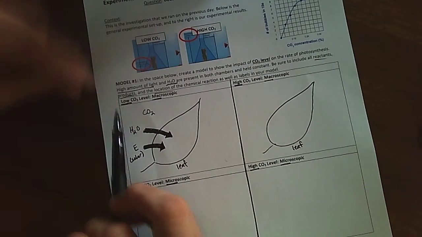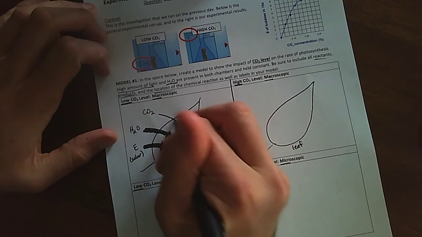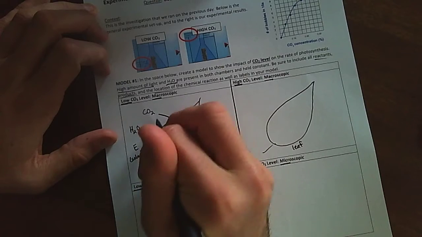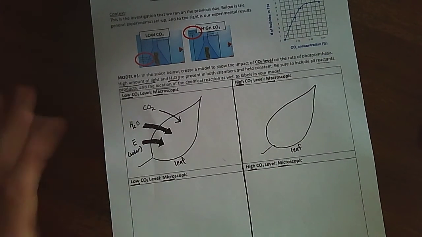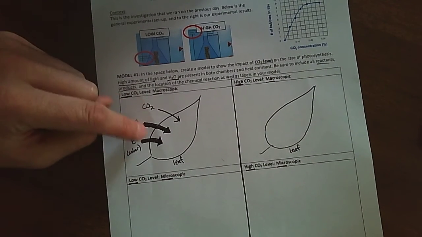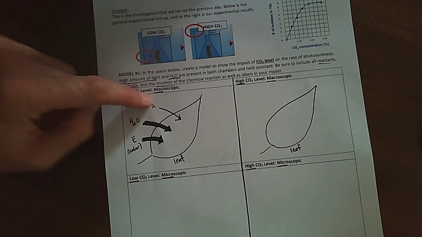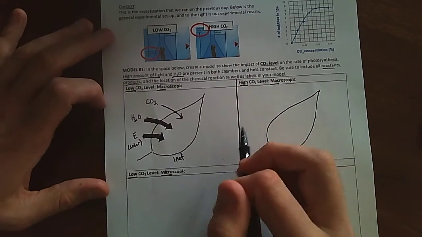Since this is the low CO2 level, I want to model that by drawing a small arrow. So we've got a lot of water and light, but very little CO2. Now we have to think in a cause and effect mindset. What's going to happen? Think about our pancake analogy, where maybe I have plenty of eggs and milk, but I don't have a lot of pancake mix. If I'm limited in something, I'm not going to have as many products.